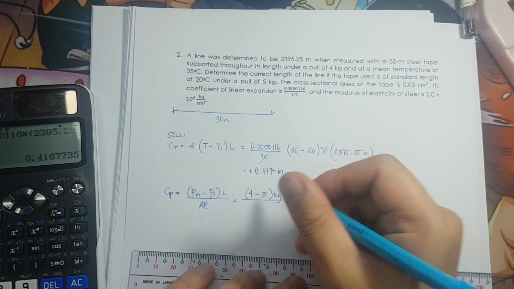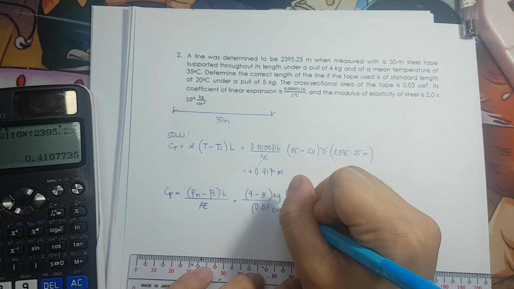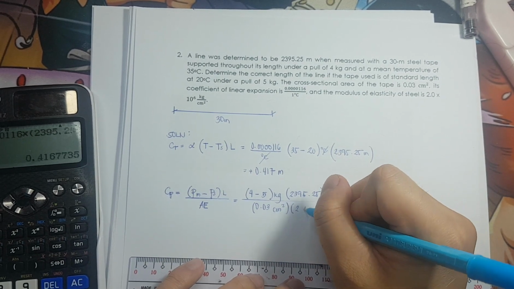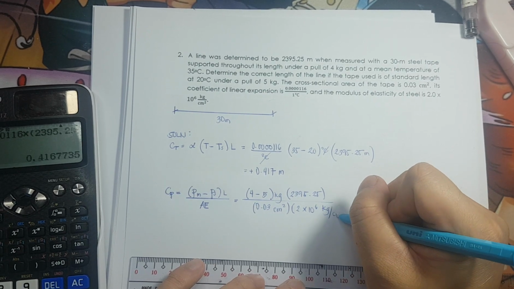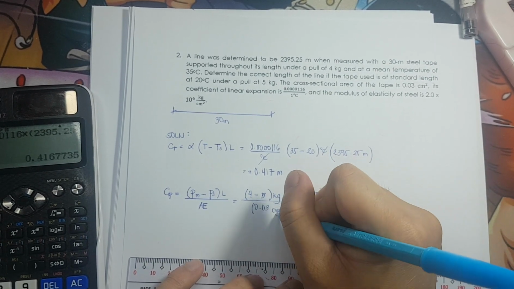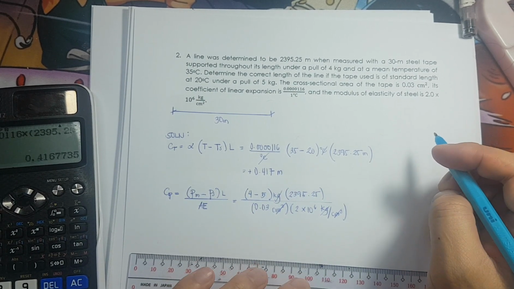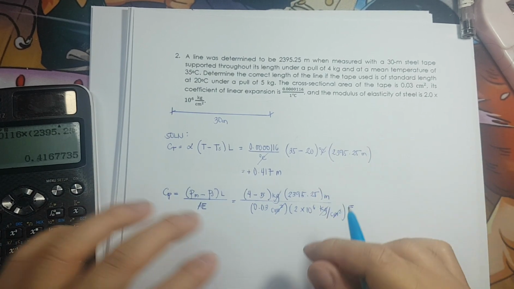What is the cross-sectional area? It is 0.03 centimeters squared times the modulus of elasticity of 2 times 10 raised to 6 kilogram per centimeter squared. So centimeter will cancel out, kilogram will cancel out, and we are left with meters.